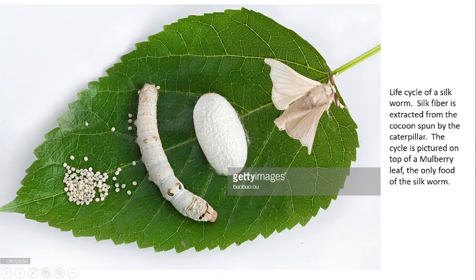So what happens is the moth lays these little eggs on a mulberry tree. Now this is the leaf of the mulberry tree, and it's very important because it is the only food that is eaten by the little silkworm, or silk caterpillar, I should say. So for the cultivation of silk, you need not only the little insects, but you need mulberry trees. Very important, again, because if they don't have anything to eat, they will die off and they will never get to the cocoon stage.